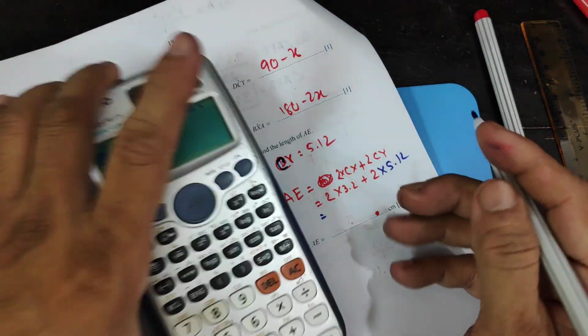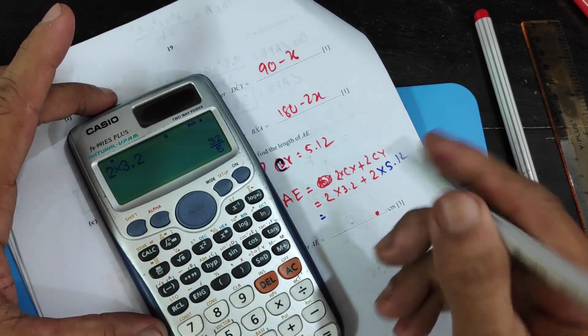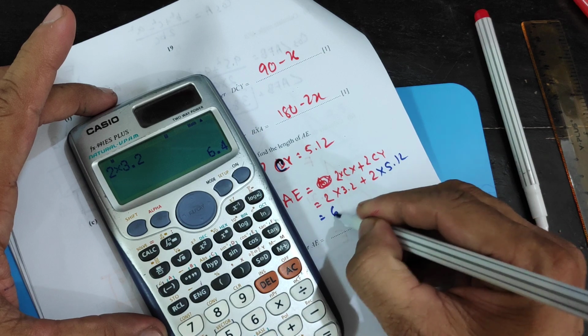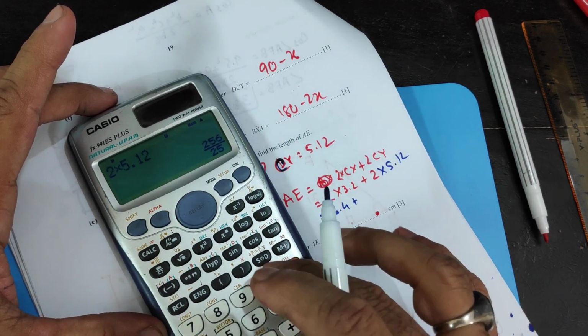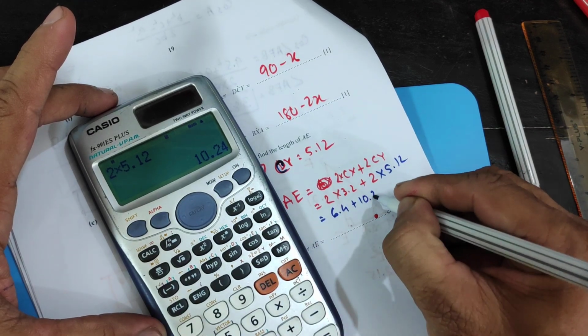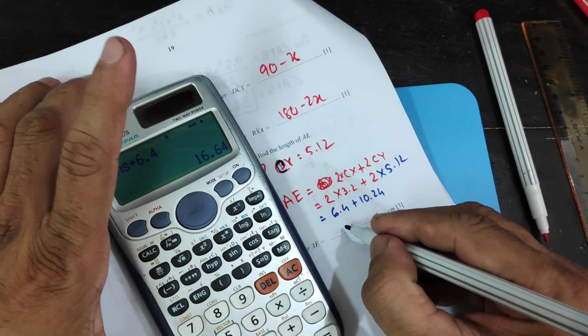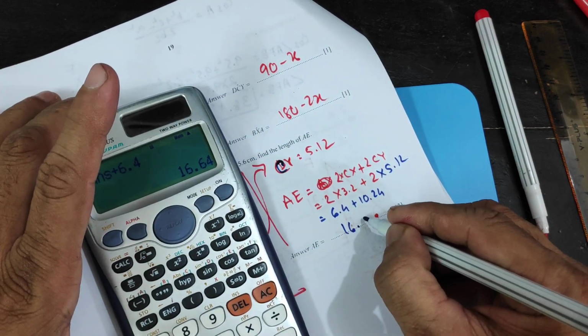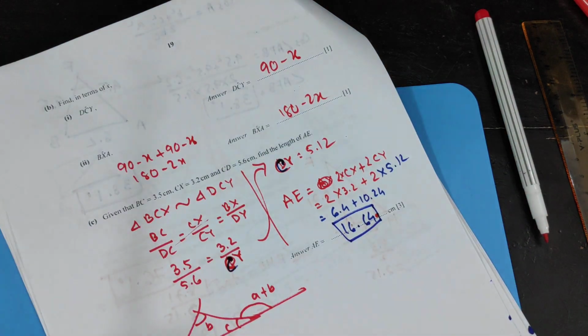So what we got? 2 times 3.2, that's going to be 6.4, plus 2 times 5.12, and that's going to be 10.24 plus 6.4, that's supposed to be 16.64 centimeters. Okay, so that's my answer.